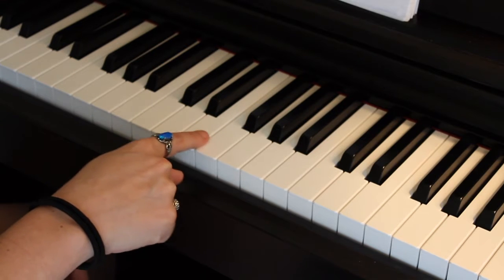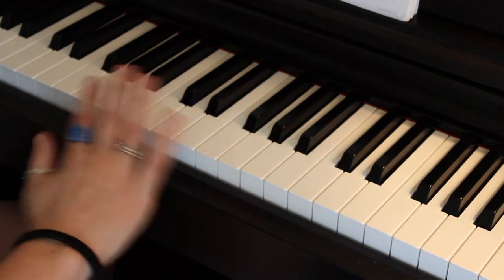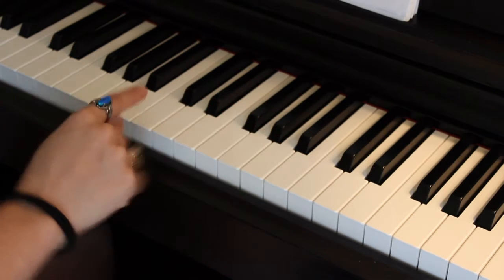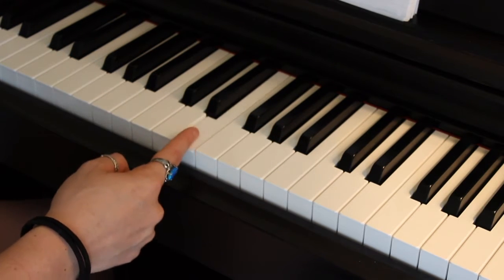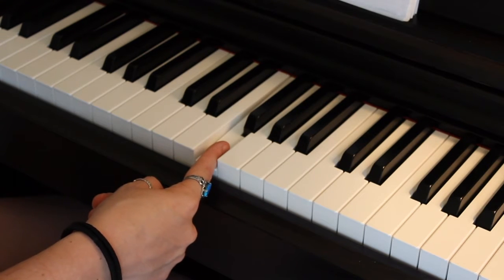Here it gets a little bit different because there is no black key right here. So there is no sharp. So we have C, D, E. There is no E sharp. It just goes straight to F.